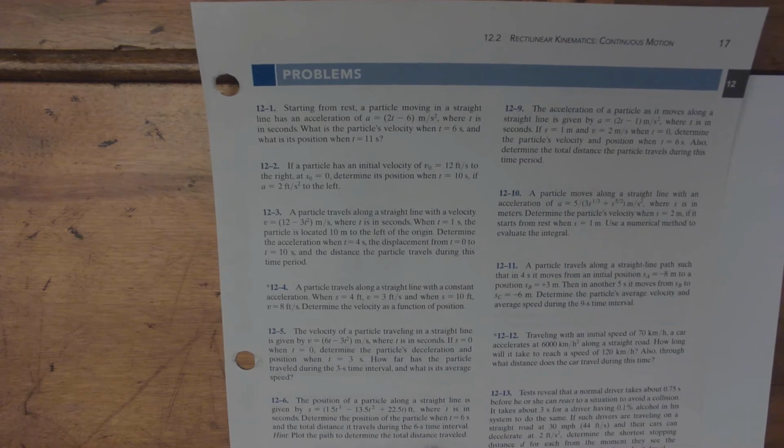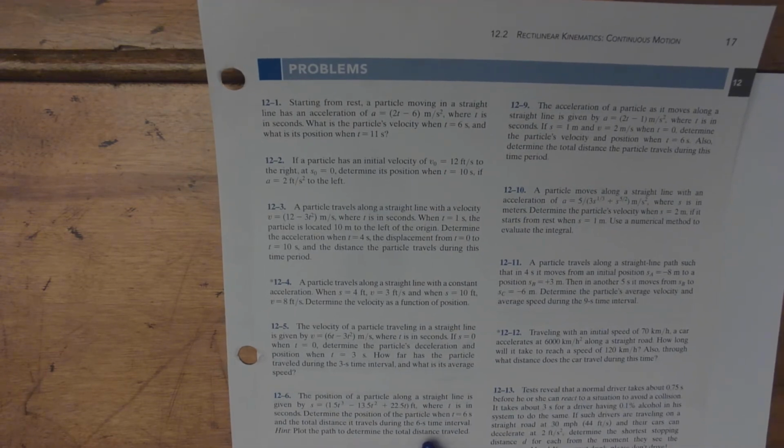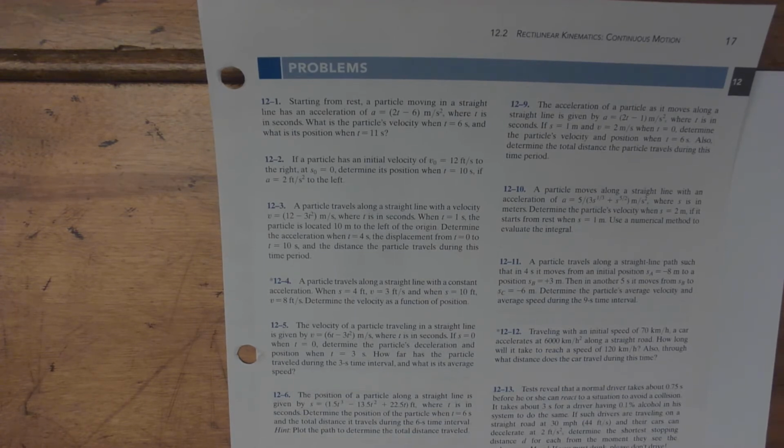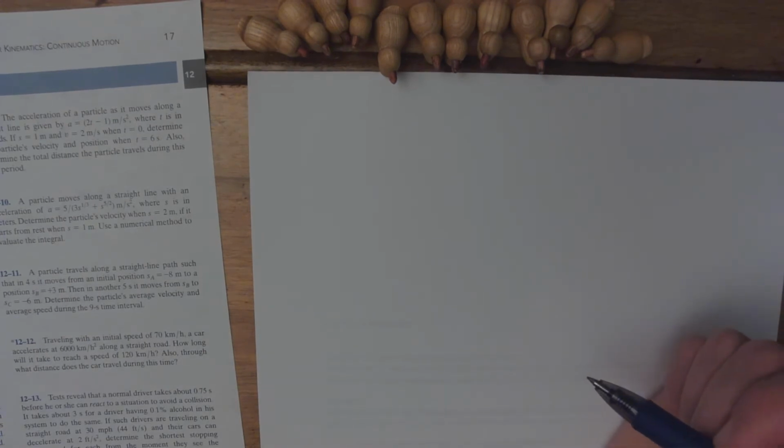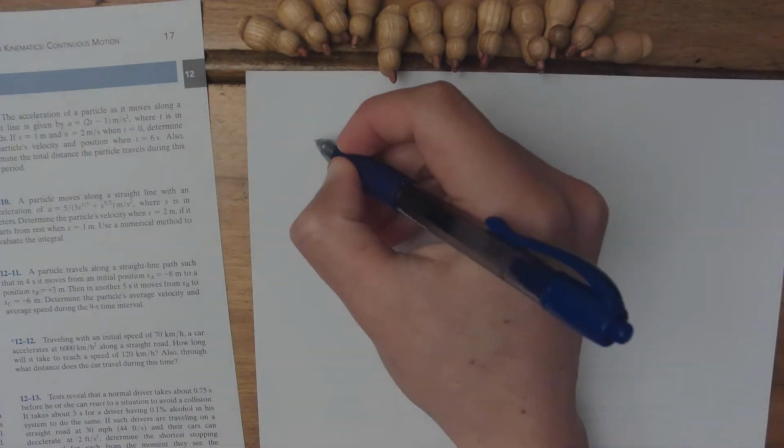Okay, we're looking for the total distance, which is different than the displacement, or at least it's possible for it to be different than the displacement. So before we actually start solving this problem, let's look at some different situations that we could have for position versus time graphs.